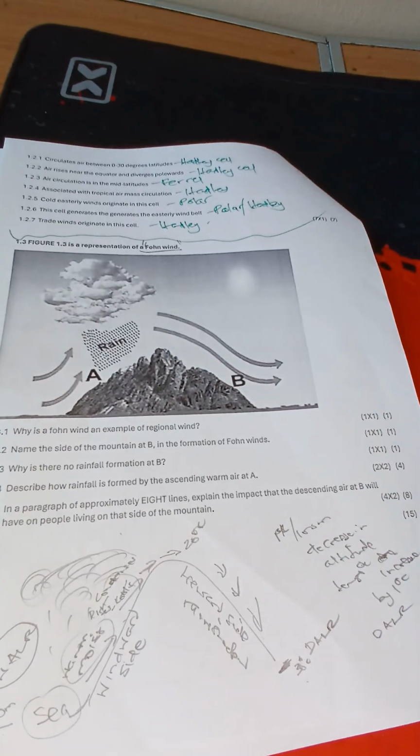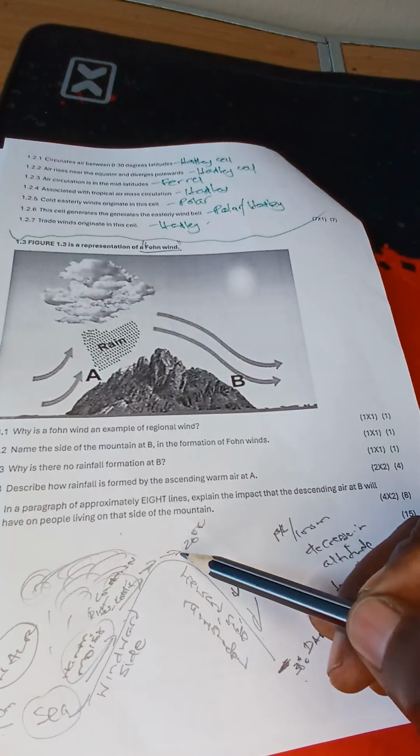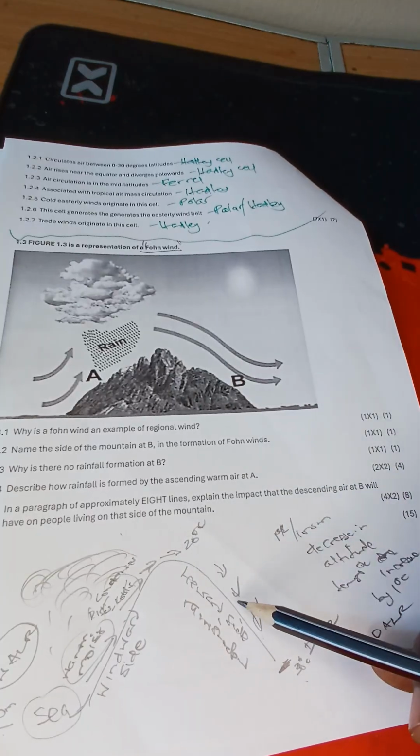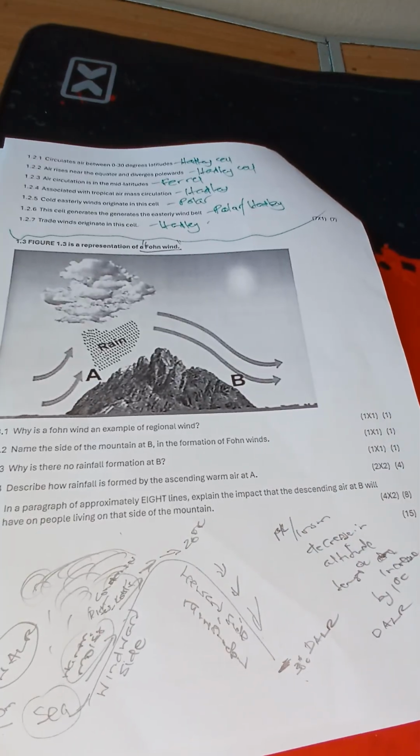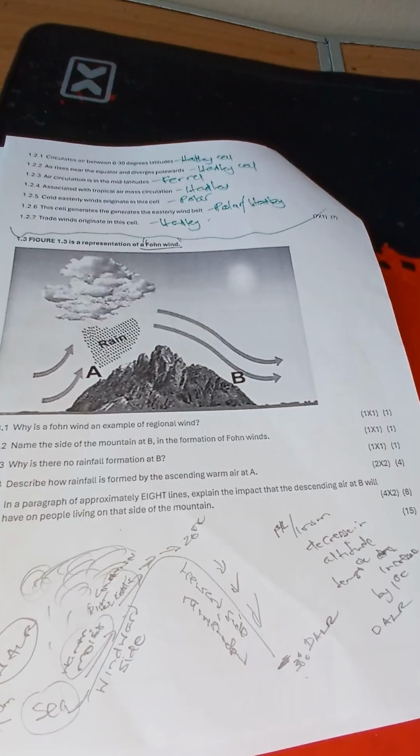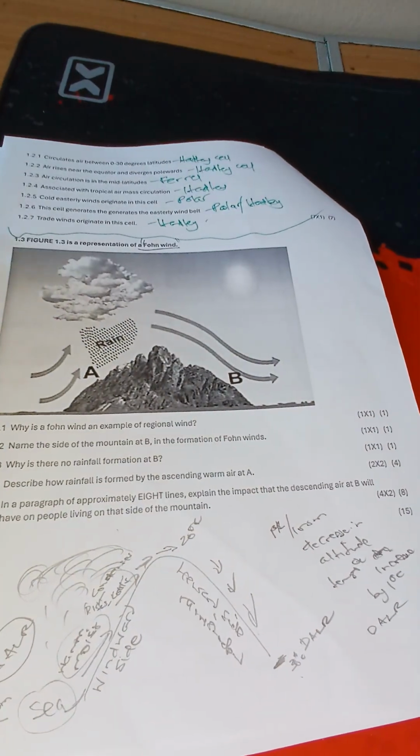Why? Because it's being warmed up. Remember, when it gets here, it's now cold. What does it do? It sinks. So when it's sinking, there is an increase in temperature with a decrease in altitude. For every 100 meters, the temperature increases by 1 degree.